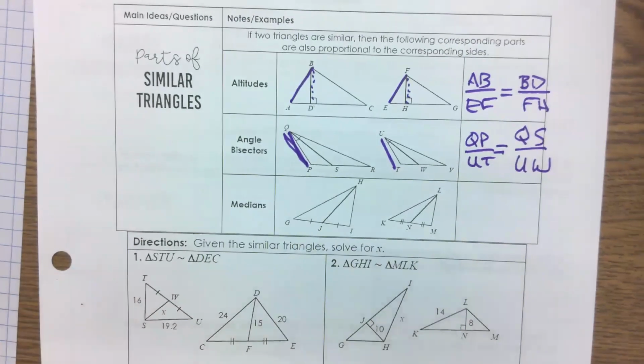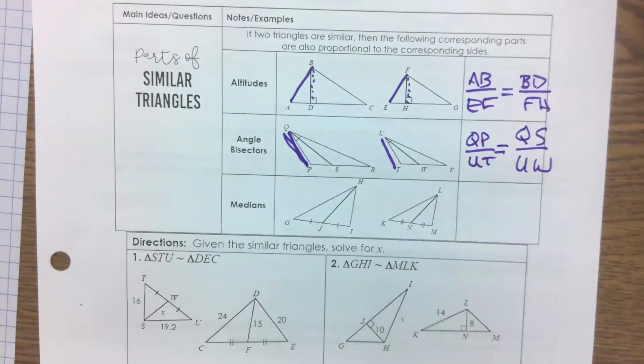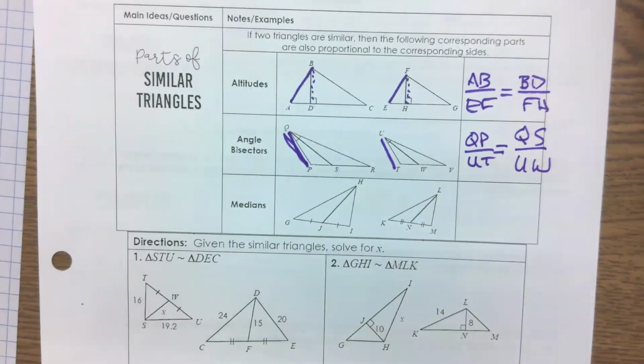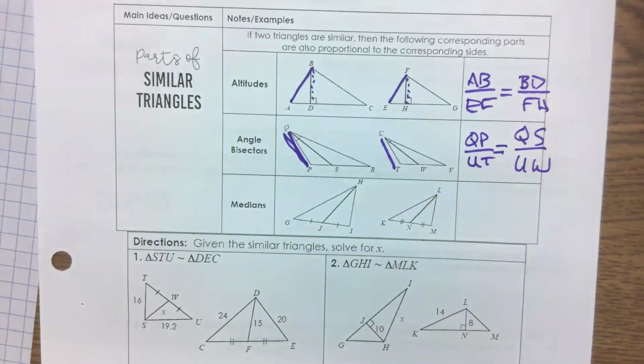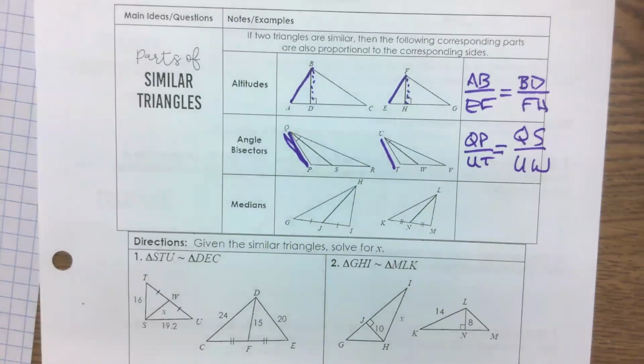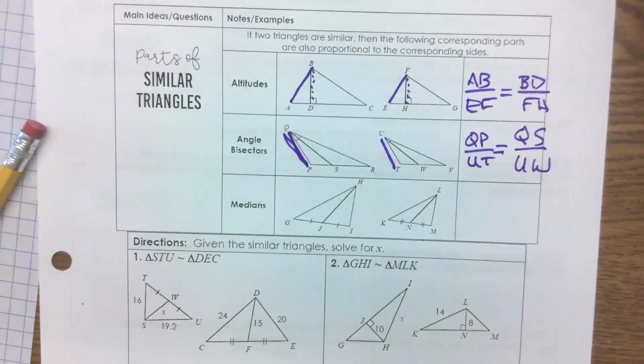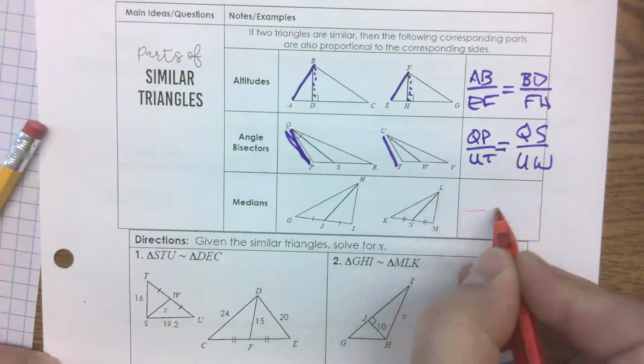Can you please do a proportion for the medians? Can I get a volunteer to share with us?